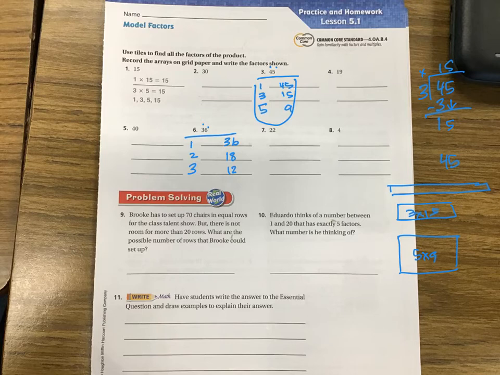Yes. Is 4 times anything 36? Yes, 4 times 9. Okay, what's our next number? 5. Is 5 divisible? No, it doesn't have a 5 or 0. There is not a 5 or a 0 in the ones place, so 5 is not.